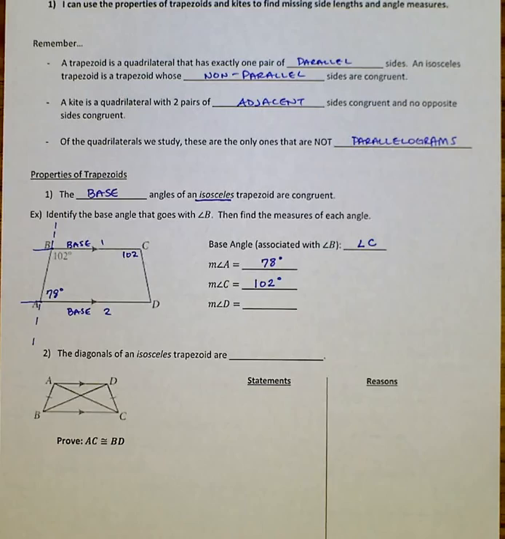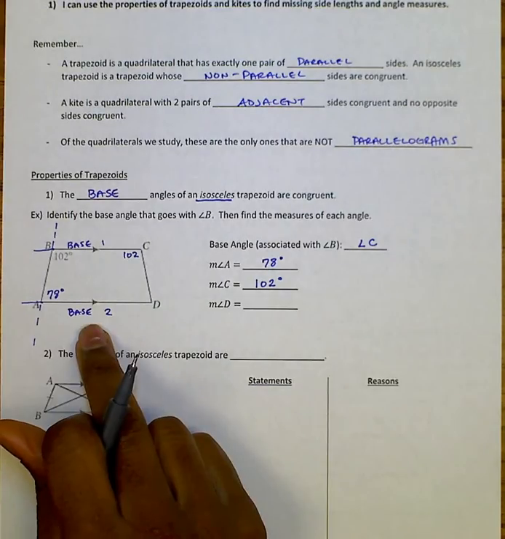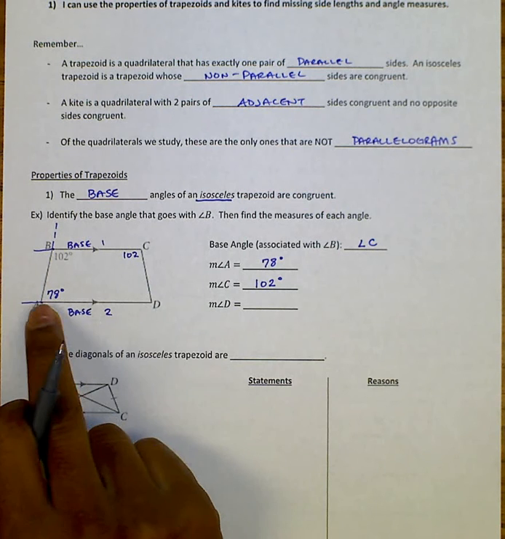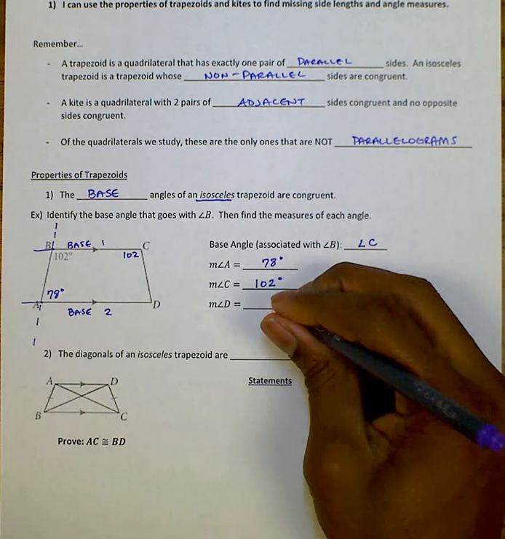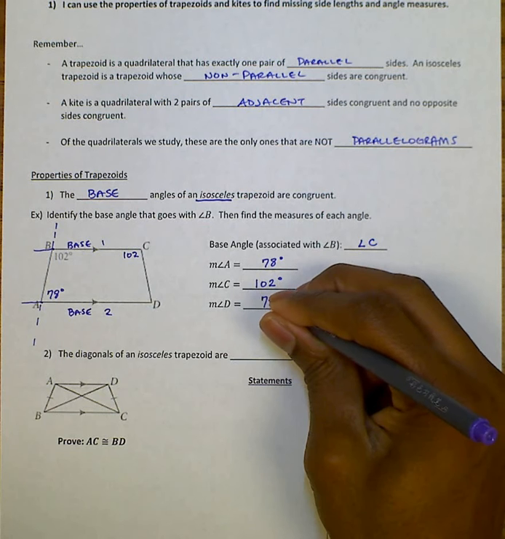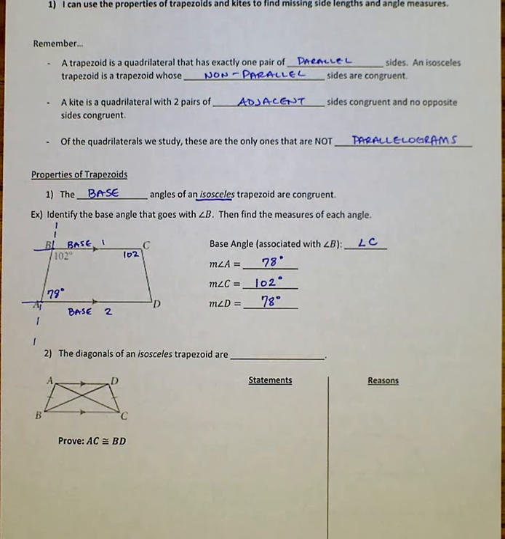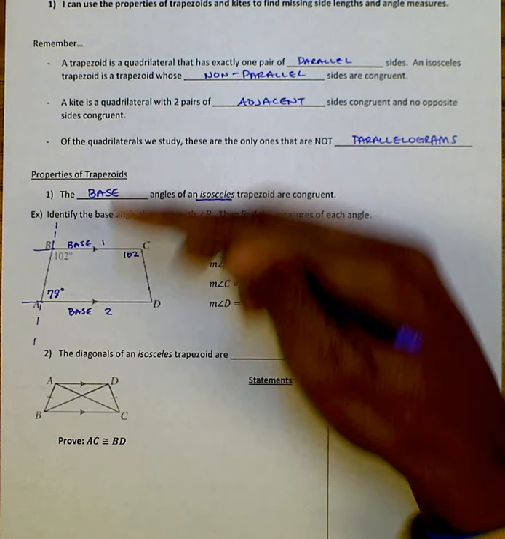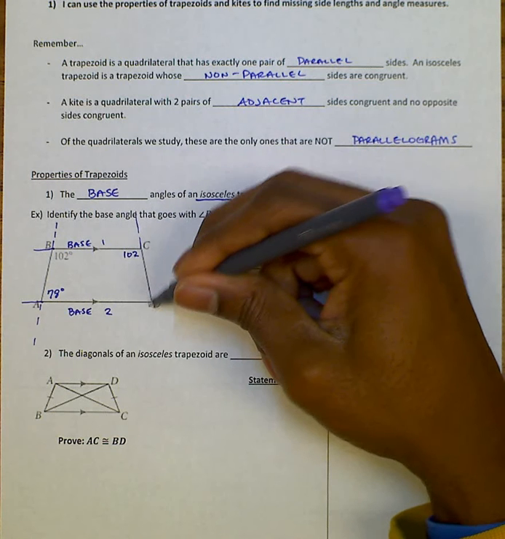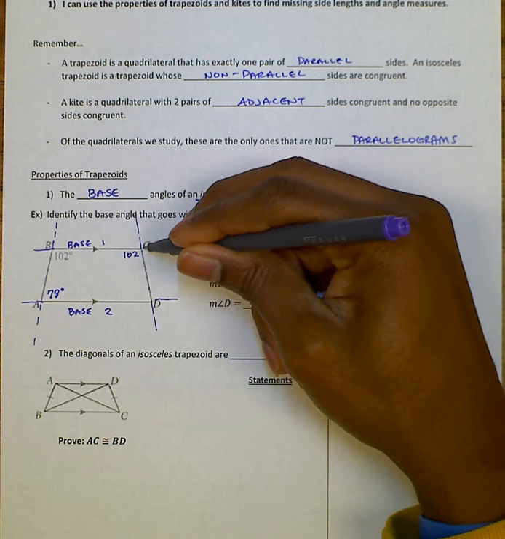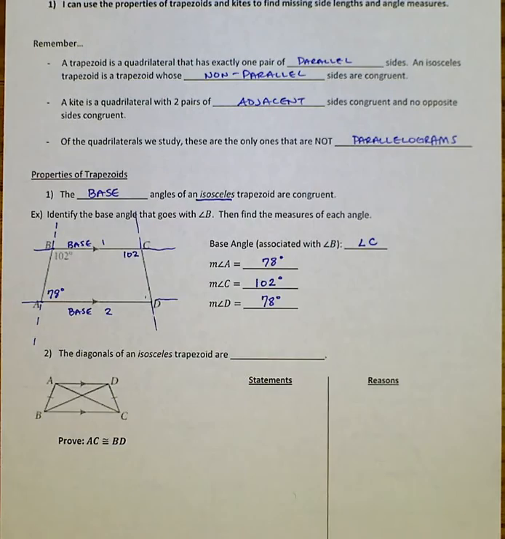78 degrees. Okay, again, this is base 2. The base angles are congruent. So A and D are associated with each other. D would be 78 degrees as well. Which again, we would be able to use the same side interior angles theorem on this side as well if we wanted to. Okay, so first property of isosceles trapezoids is that the base angles are congruent.